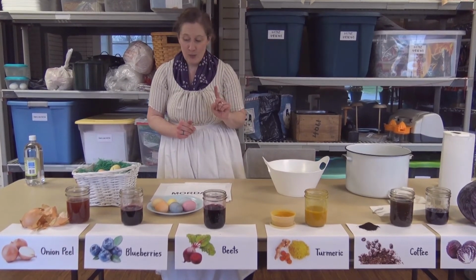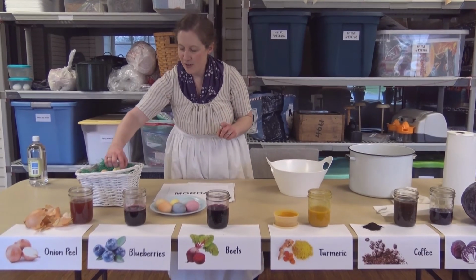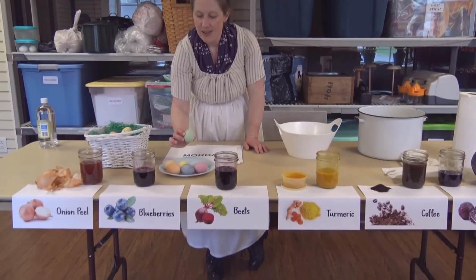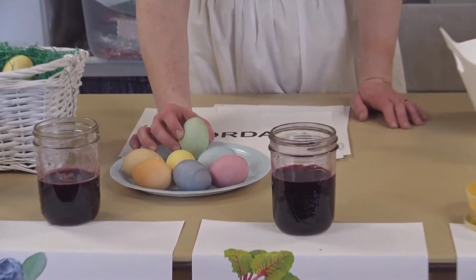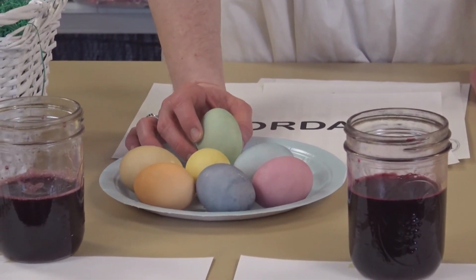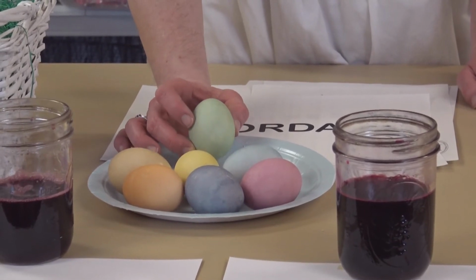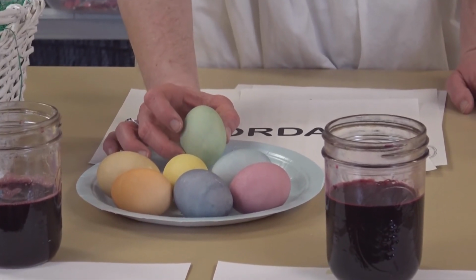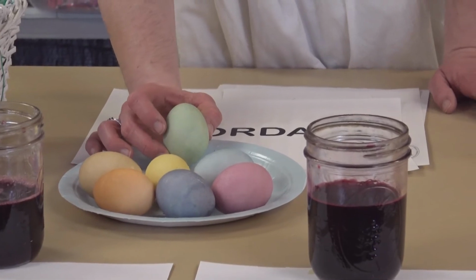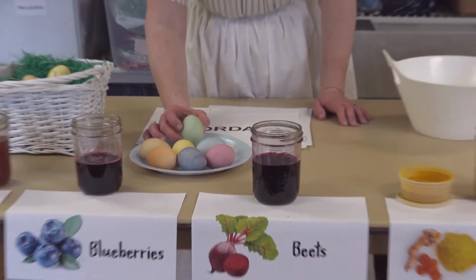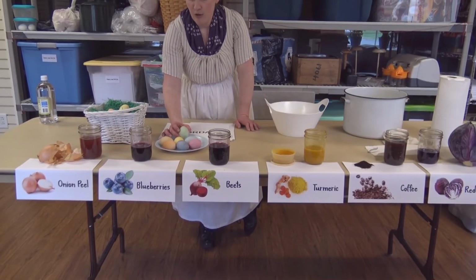Now there is a little bit of a trick that I use, and if you'll see my egg right here, this one looks a little bit green, doesn't it? So I'm going to tell you my little secret. I dipped this egg in 2 different dyes. And if I was going to make a green egg, what 2 colors would I have to use to dip to get green?